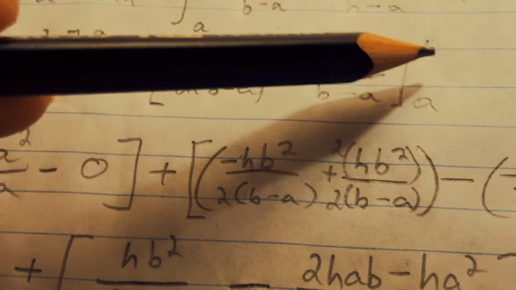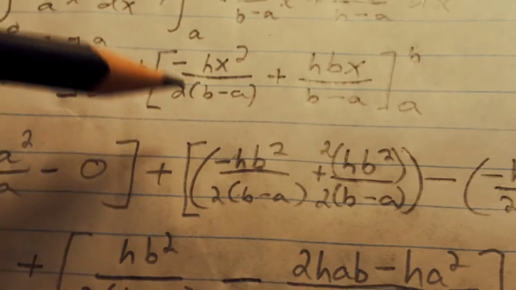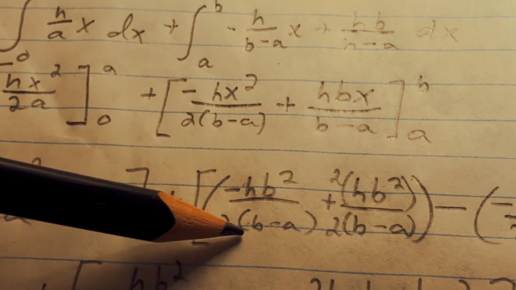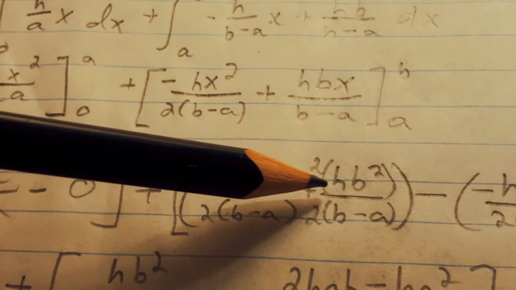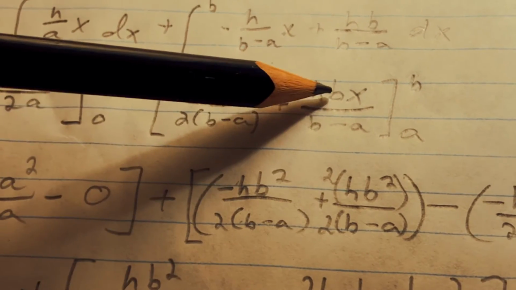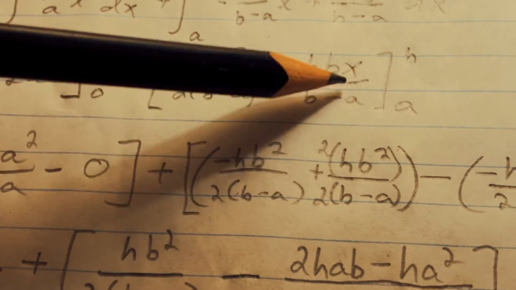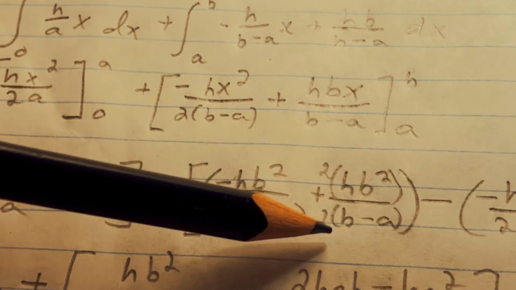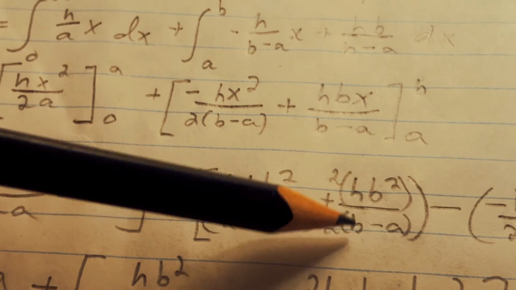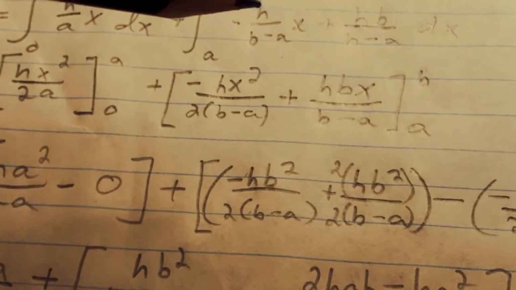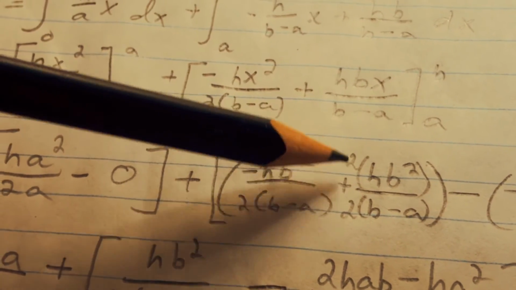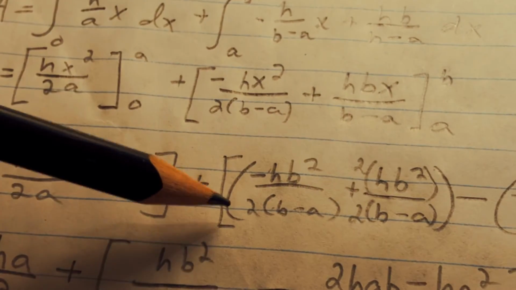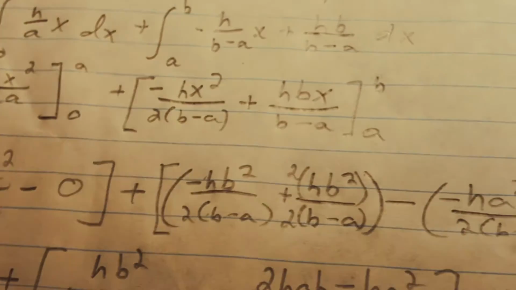When I plug a B into all this, I get negative HB squared over the same denominator, and I get HB times another B, which makes HB squared over the denominator B minus A. I will then multiply 2 on top, 2 on bottom, so that these denominators are the same.